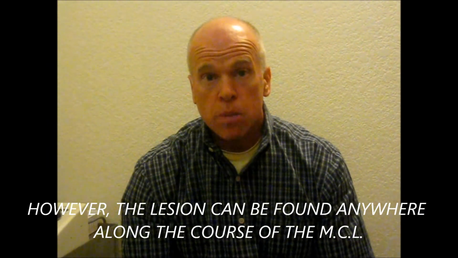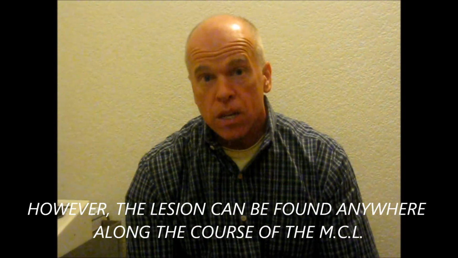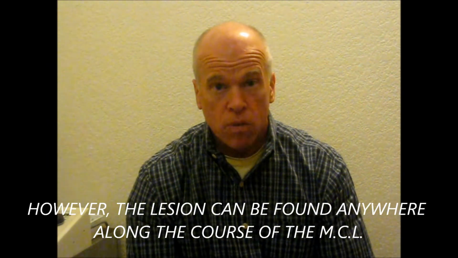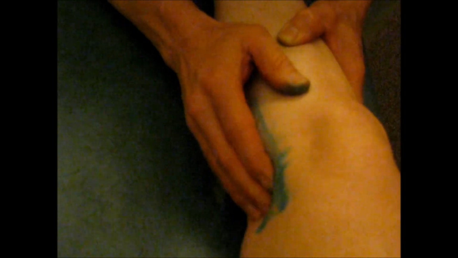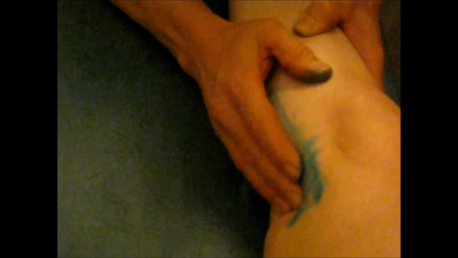And actually, the Pellegrini-Stieda lesion is something that you could even palpate for with your palpation exam. So if indeed there was a Pellegrini-Stieda lesion, you might anticipate there to be soreness up at the superior origin of the medial collateral ligament or anywhere along the course, and that tenderness to palpation would be accompanied by a feeling of a space-occupying mass underneath the tissue adjacent to the bone.